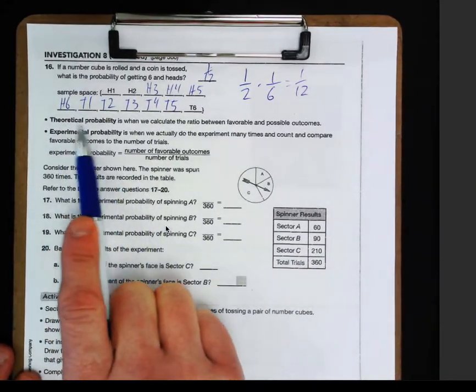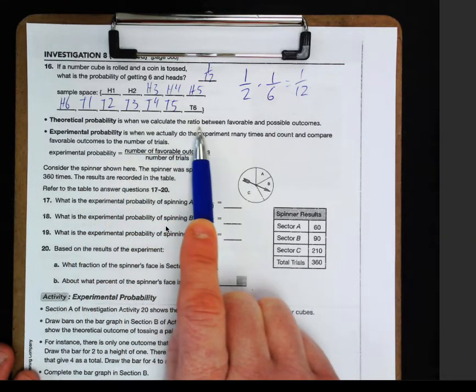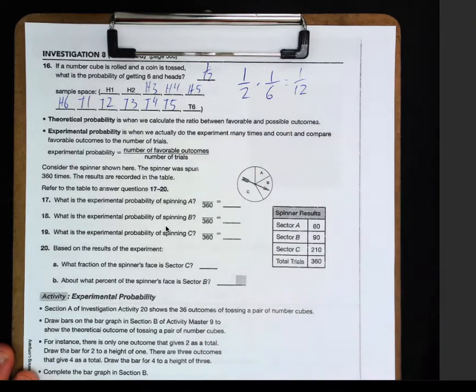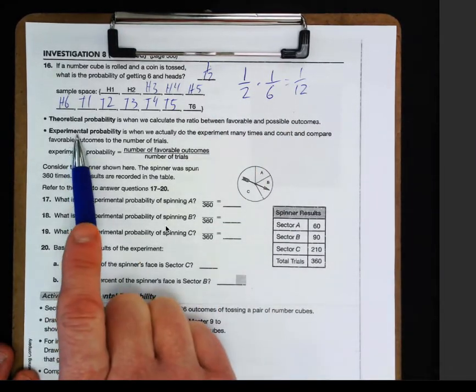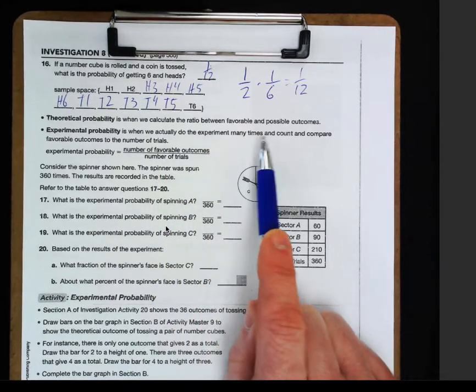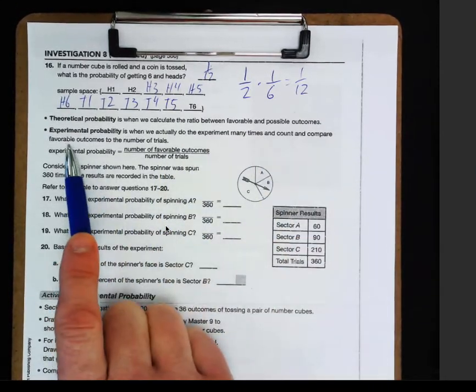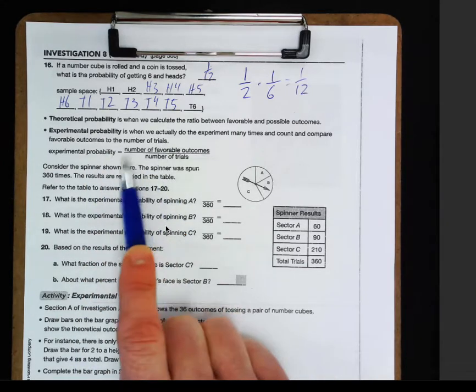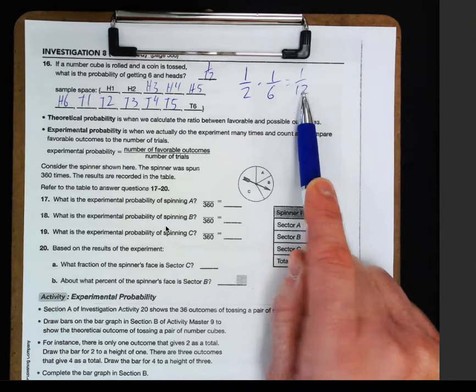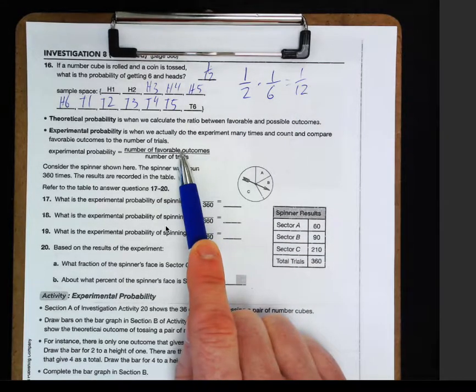Okay, theoretical probability is when we calculate the ratio between the favorable and possible outcomes. This is theoretical probability. Experimental probability is when we actually do the experiment many times. We count and compare the favorable outcomes to the number of trials. So you actually do it. This is what's supposed to happen. This is what reality might be.